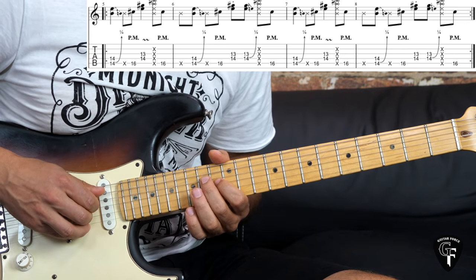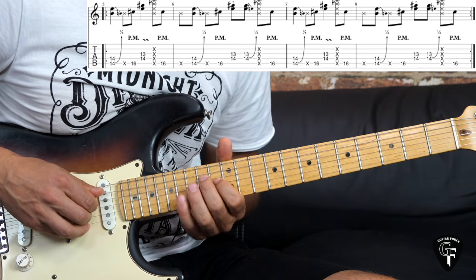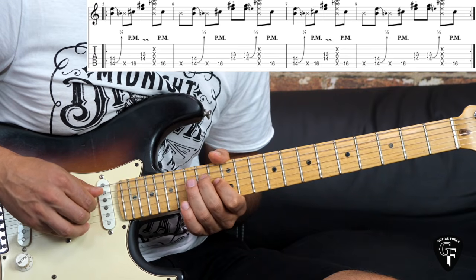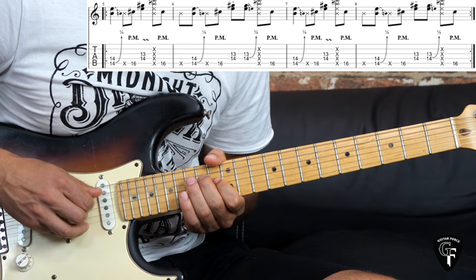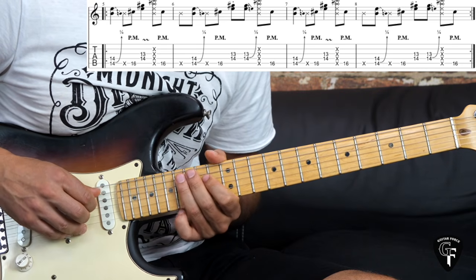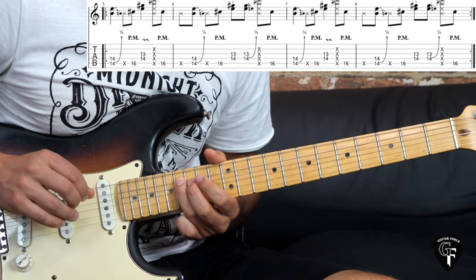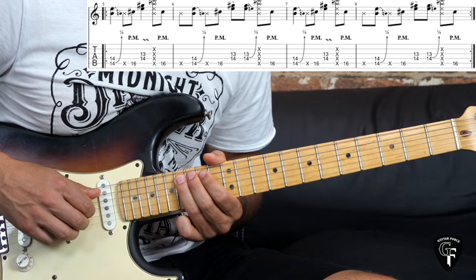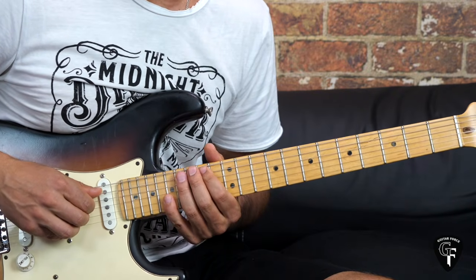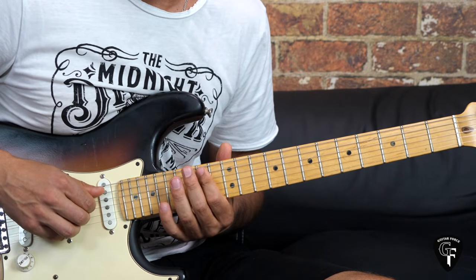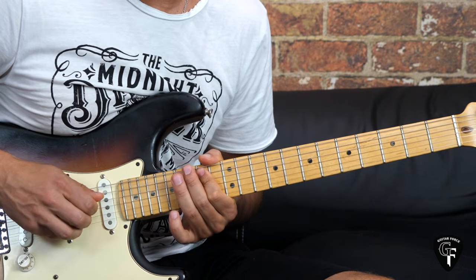Then we have the double stop, but we play two eighth notes instead of a quarter note, so two eighth notes here, muted strings, and then back to 16 on the A string. So that's the main riff of the song. So one more time, just slowly, it's gonna go like this.